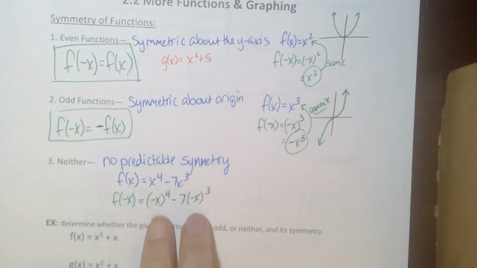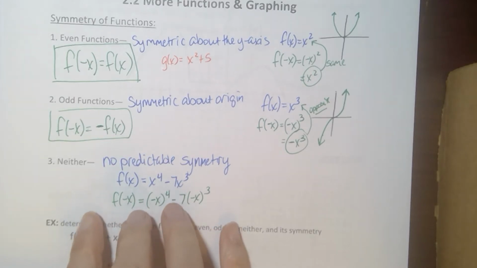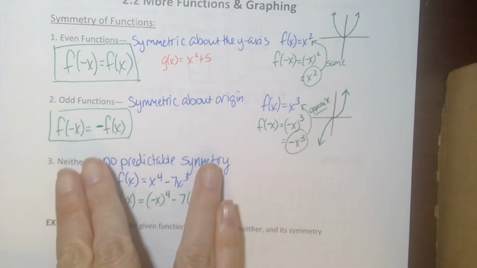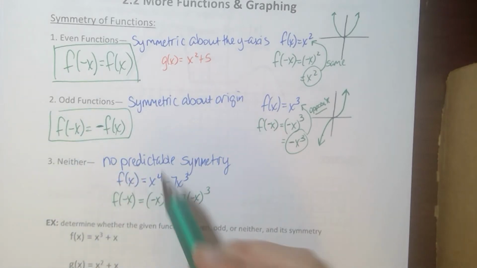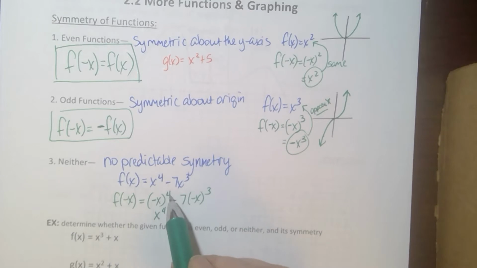I have two terms in this function. For the first term, the exponent is even. That means I'm multiplying a negative times itself 4 times. Well, those negatives are going to pair up 2 and 2, so that it ends up being positive. This term, negative x to the fourth power, is just x to the fourth.